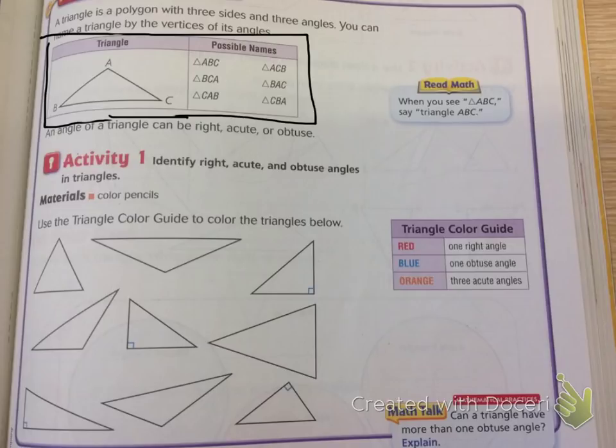Okay, like we talked about last time, right angles have that nice little special box in the corner. So they said any triangle with 1 right angle needs to be red. Well, I see a right angle in this triangle. I see a nice little right angle symbol in this triangle.